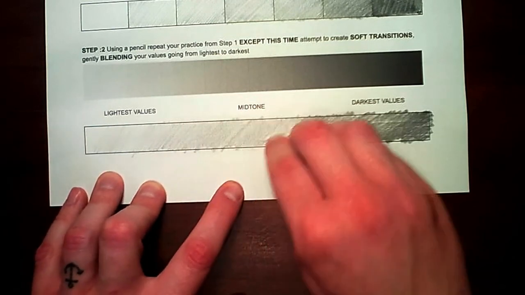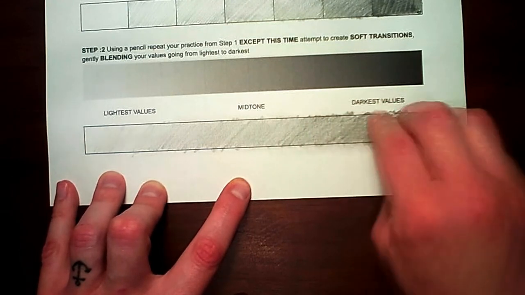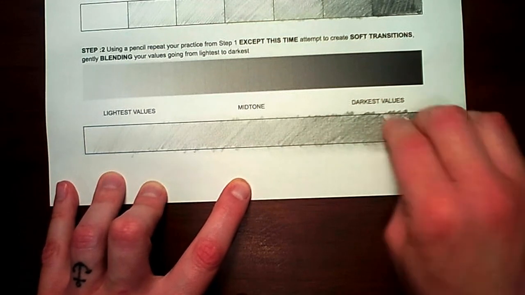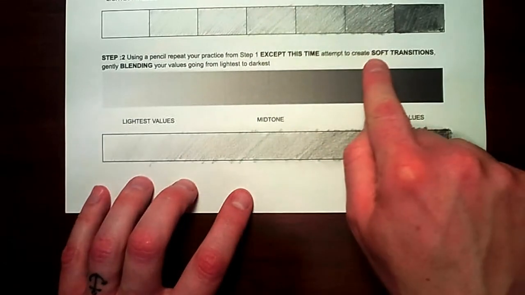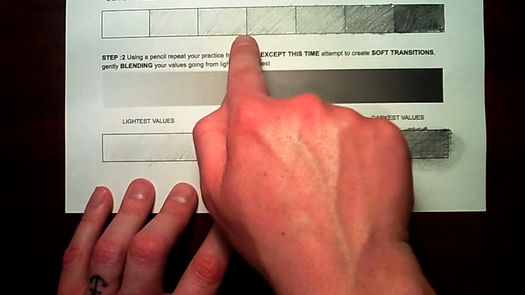And just kind of smooth that value down. You're just kind of eliminating your pencil strokes, making everything look soft. Again, they make tools for this, but they're expensive. Paper's free. So there you go. Soft transitions achieved. The cool little trick.